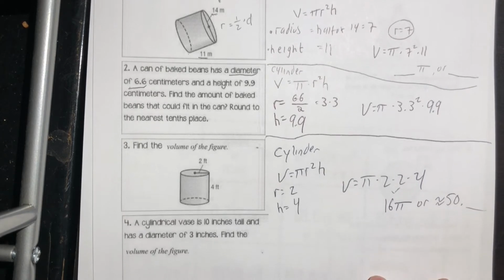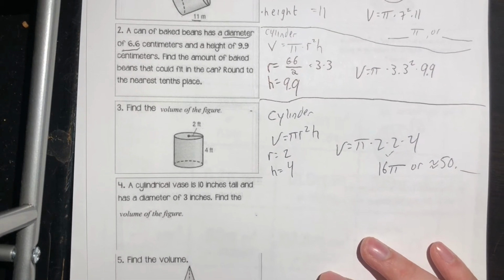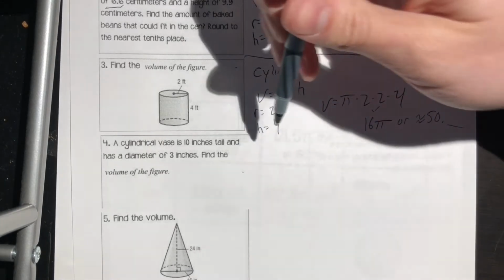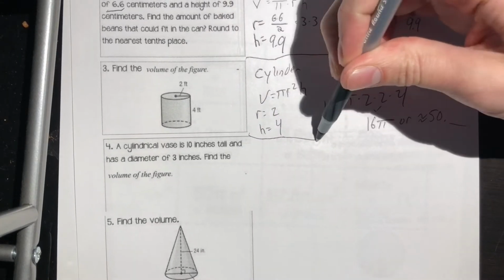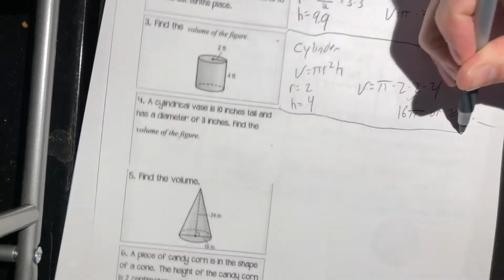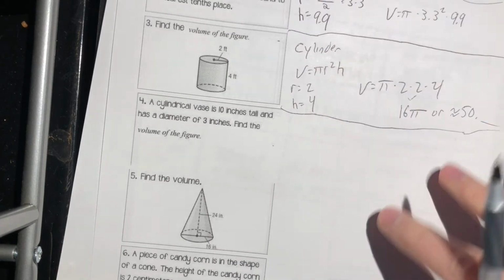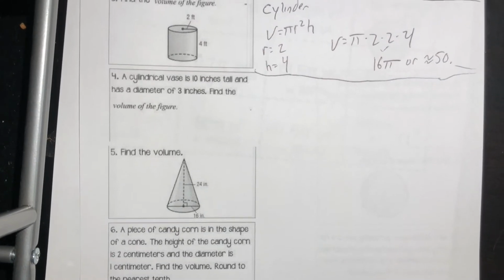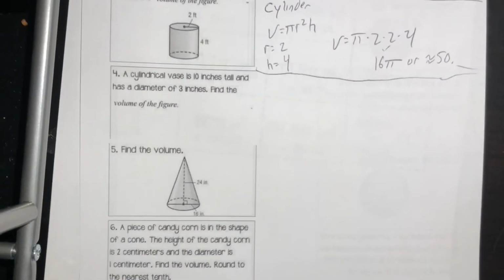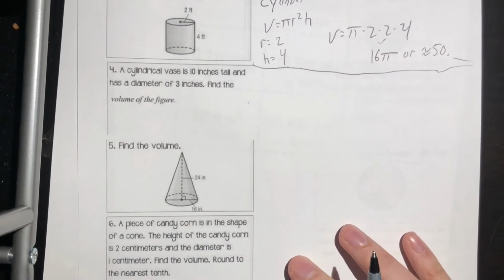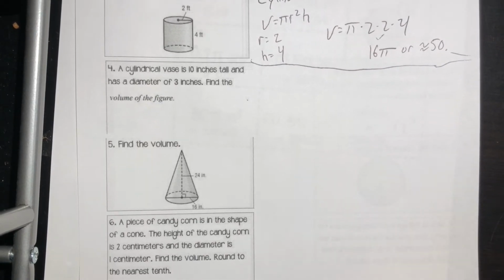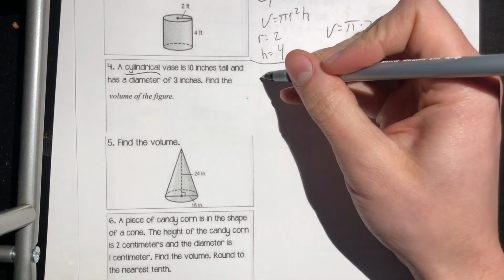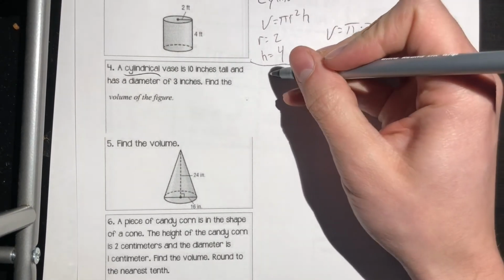So again, we wanna make sure we're doing everything carefully. Every problem is different. This time I already knew the radius. I didn't need to divide by 2. At any point, feel free to pause and try the next one on your own. Number 4, a cylindrical vase is 10 inches tall and has a diameter of 3 inches. Find the volume of the figure. All right, it's a cylinder. So again, you'll notice they go kind of in order of what shape they are. All the cylinders are first.